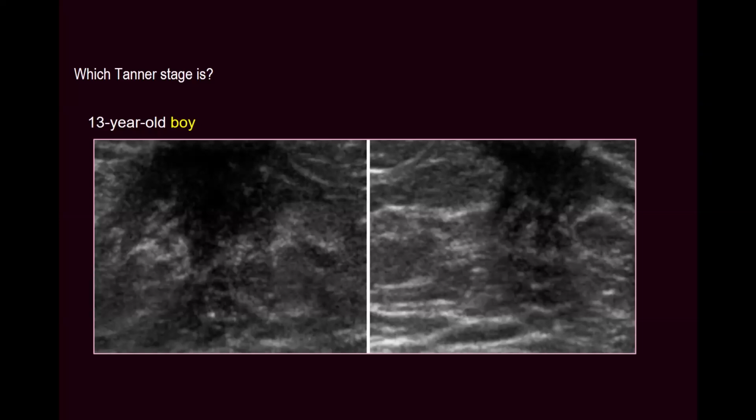Other suggestion? No one? Are you sleeping? What is the clinical? Suhair? Yes. What is the clinical?